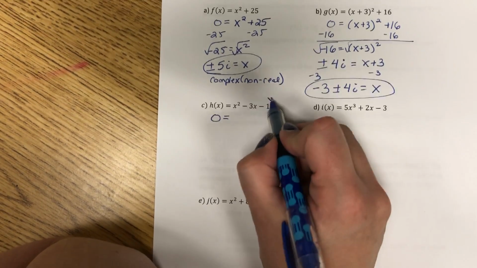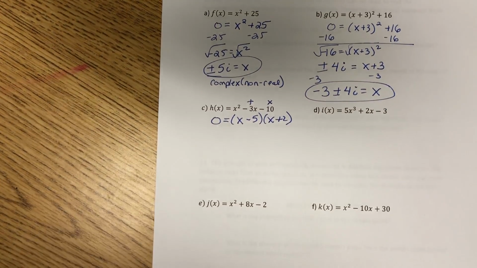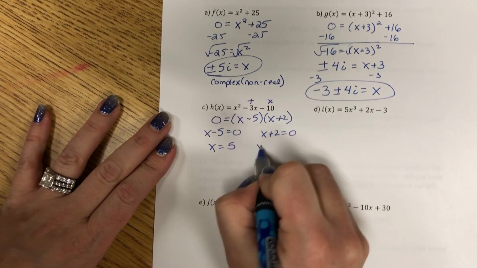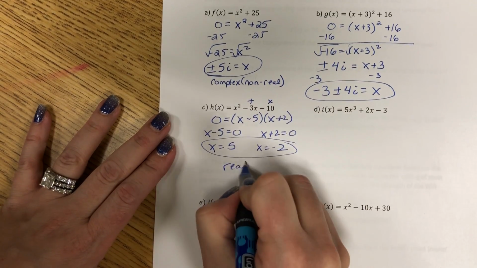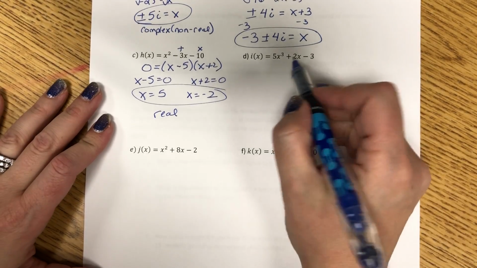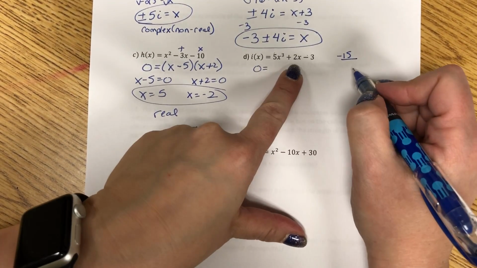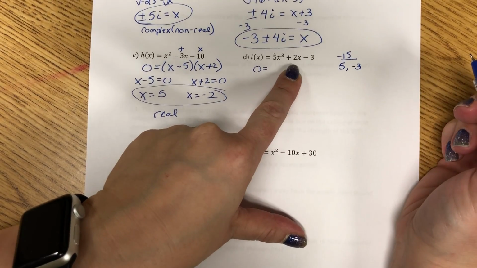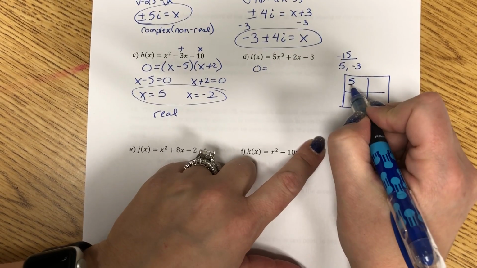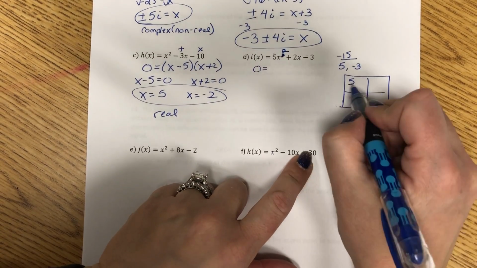Does C factor? Does anything multiply to negative 10 that adds to negative 3? Would be negative 5 and positive 2. I'm going to set each factor equal to 0. And we get x is 5 and x is negative 2, and those are both real solutions. For D, let's see if I can box method or split the middle. Negative 15, and I want to add to 2. Ooh, I'm going to do 5 and negative 3. For you box method people, oh, I didn't leave myself enough room. That's okay. Wait, that says cubed. I bet it was supposed to be squared. That's a typo.